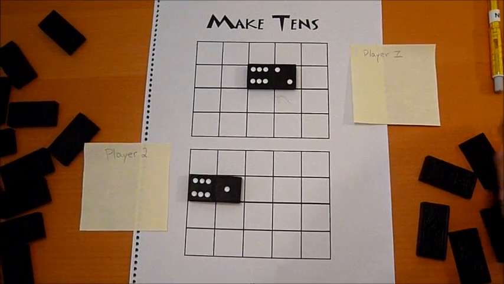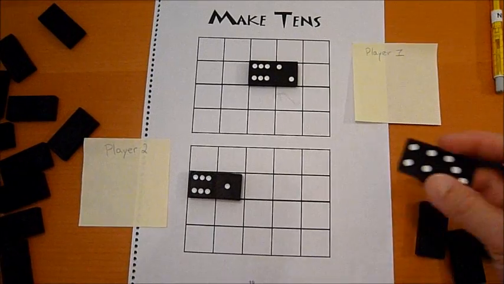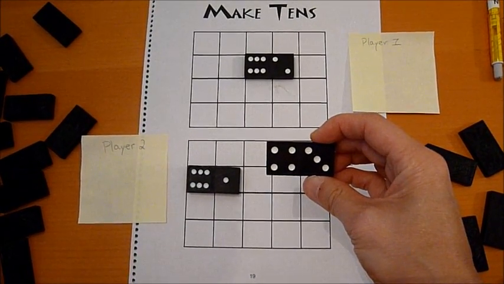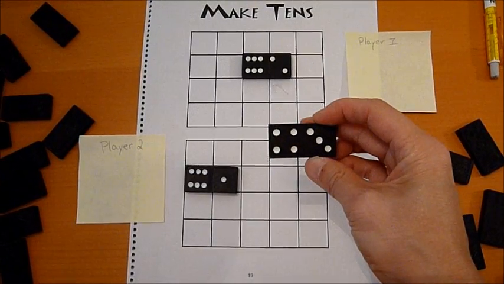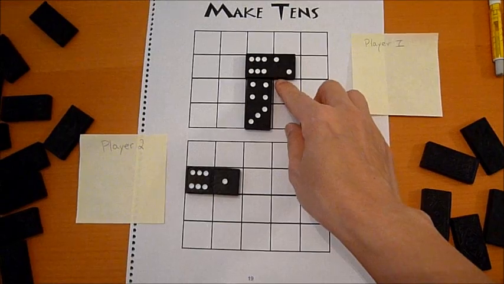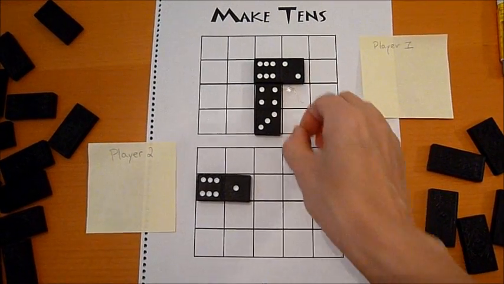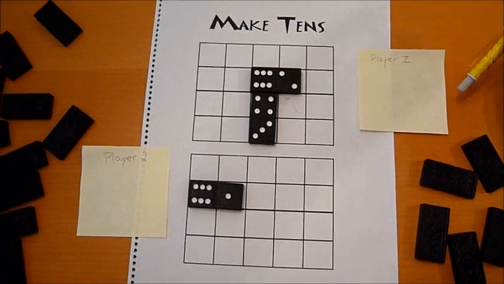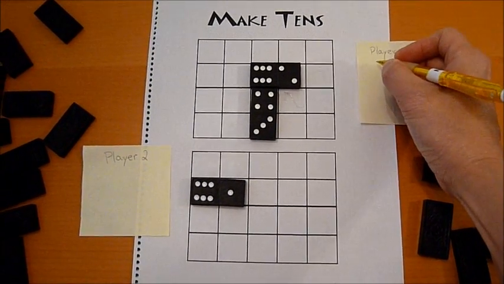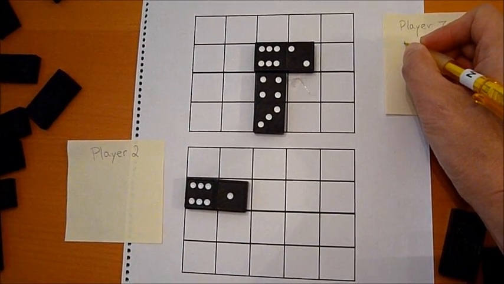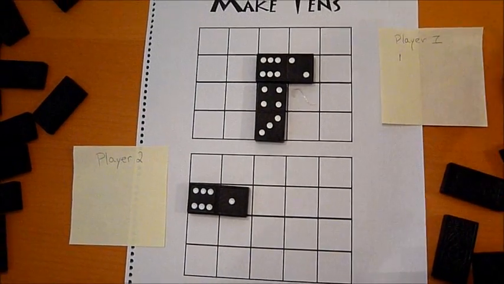Then it's player 1's turn, and player 1 selected a 4 and a 3. Well, I can see a pattern of 10 here. 6 and 4 is 10, so player 1 puts it down there. You see there's 6, and then here's 4. 6 plus 4 is 10. Then we record that player 1 has 1 point. 1 point means that we created 1 pattern of 10.